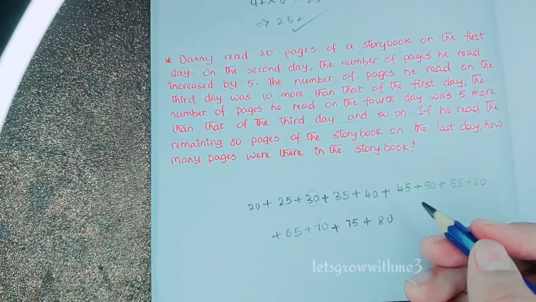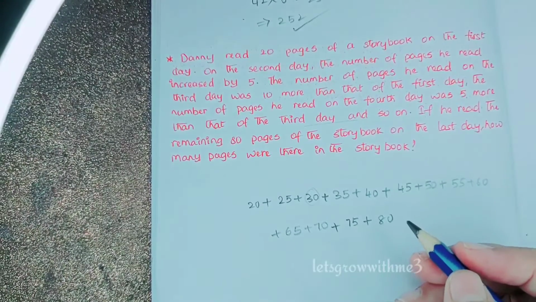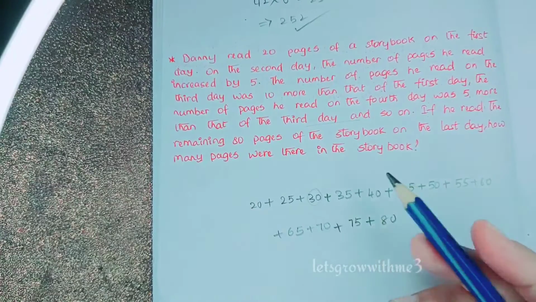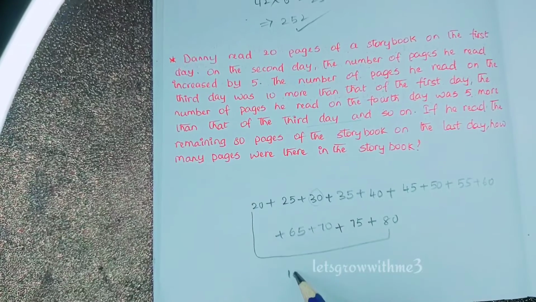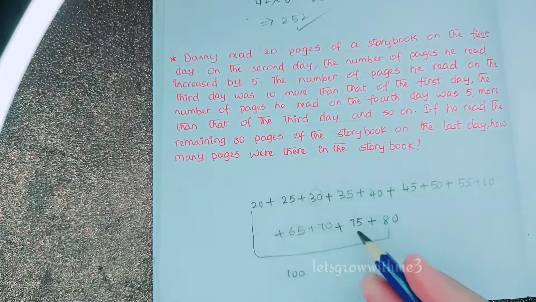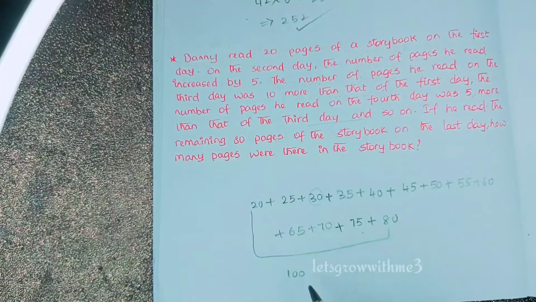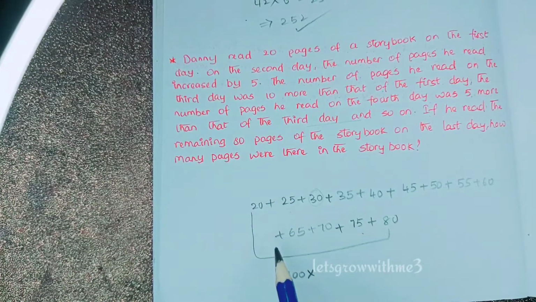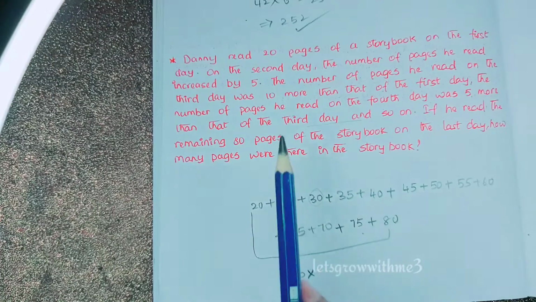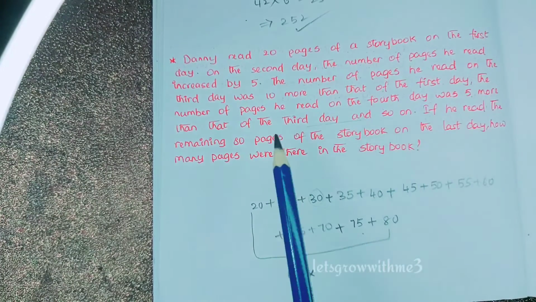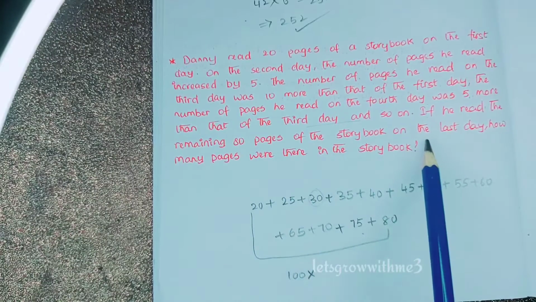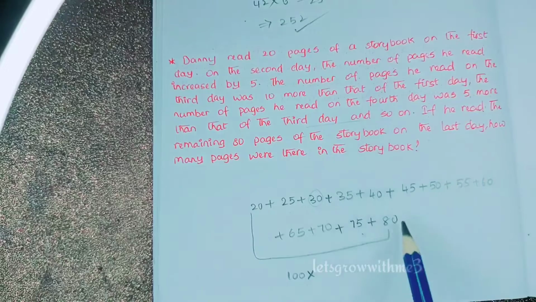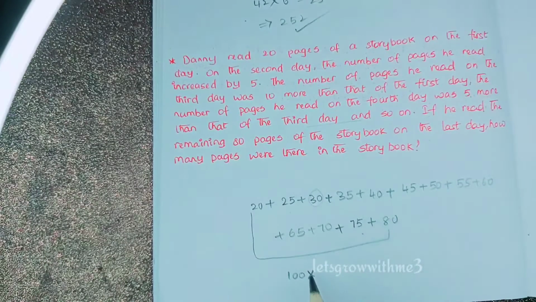Okay, so we found the pattern now. So let's do the steps. So we need to find out the pair value. So the pair value is 20 plus 80, 100. So cross verify it. 25 plus 75, 100, we are getting. Okay. Next we need to find out the total number of pairs. So 1, 2, 3, 4, 5, 6, 7, 8, 9, 10, 11, 12, 13. 13 numbers are there. It's an odd number. So we will get one extra value which doesn't have a pair.